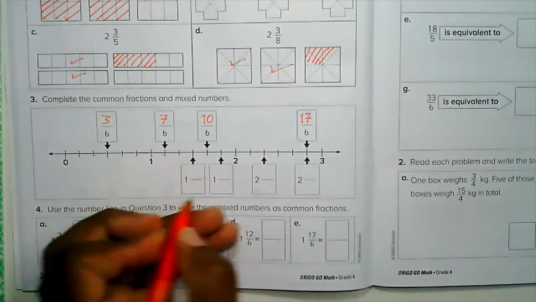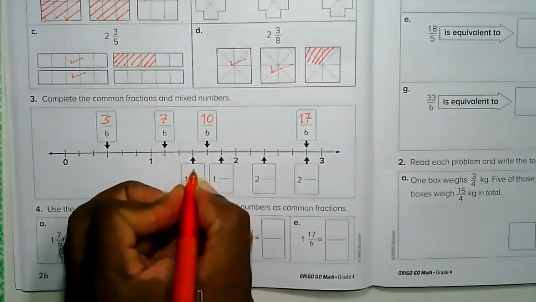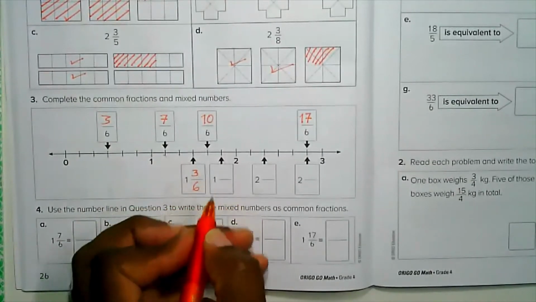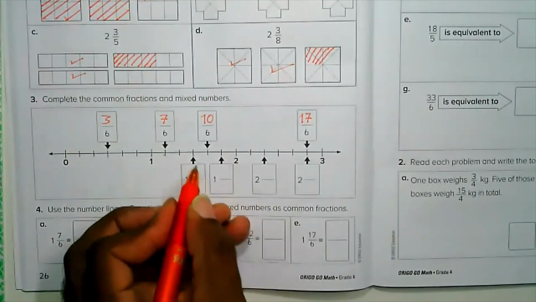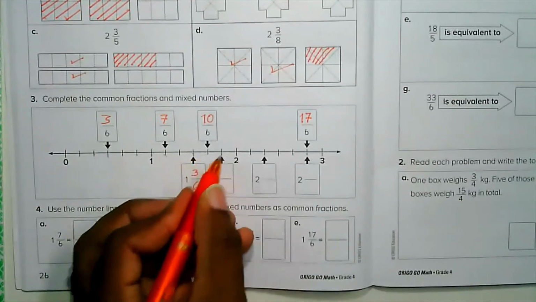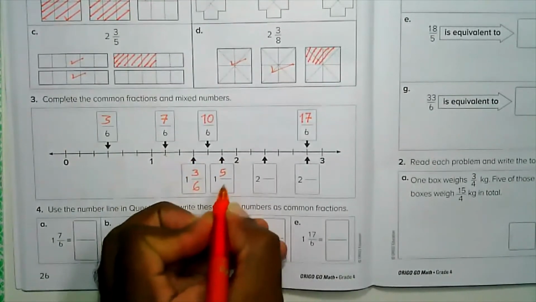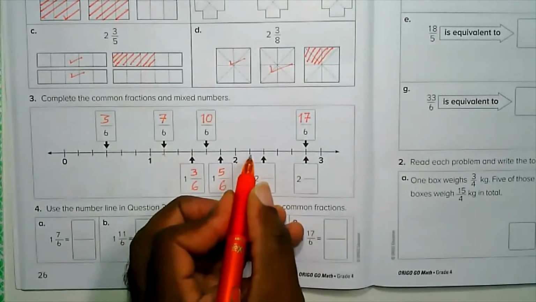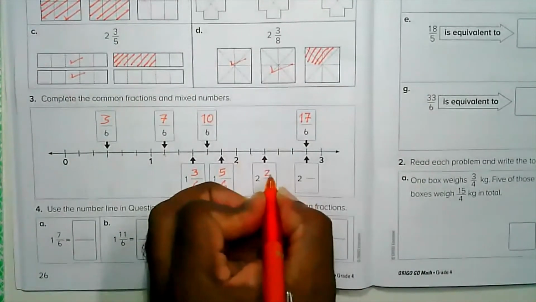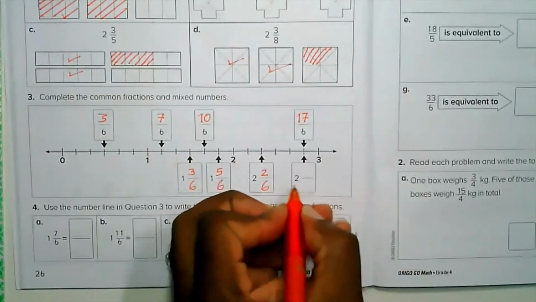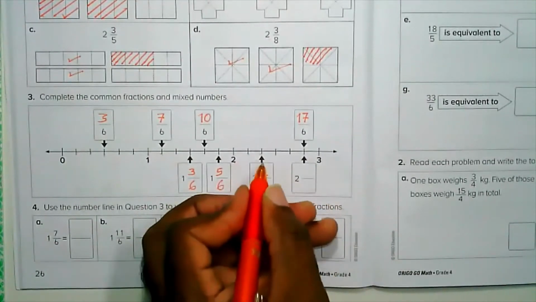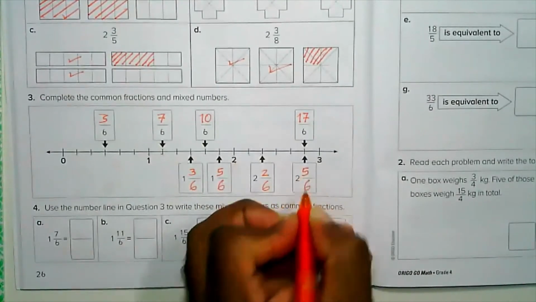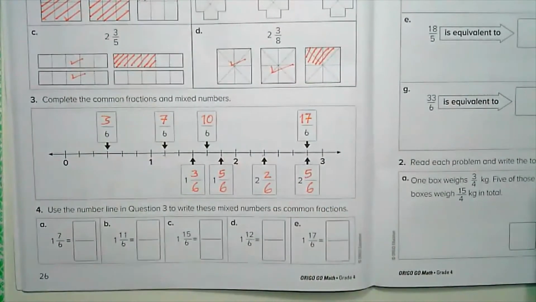And here, mixed numbers, we have 1 whole, then we count from here, start counting again. 1, 2, 3. 3/6. And here 1 whole, then 3, 4, 5. 5/6. And here we have 2 whole, then start counting again. 1, 2. 2/6. We have 2 whole number. 2, 3, 4, 5. 5/6. There you have it.